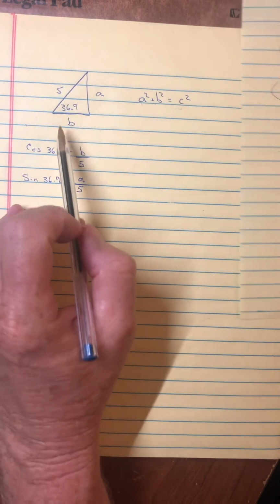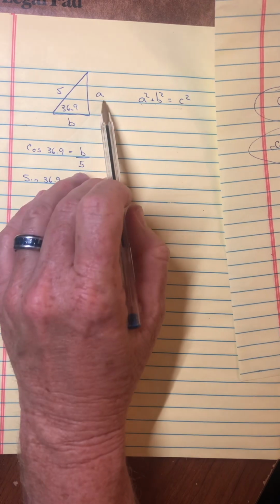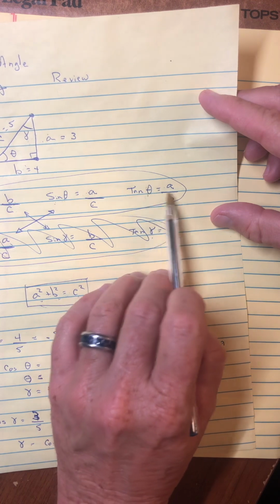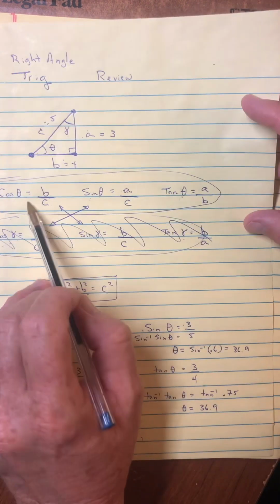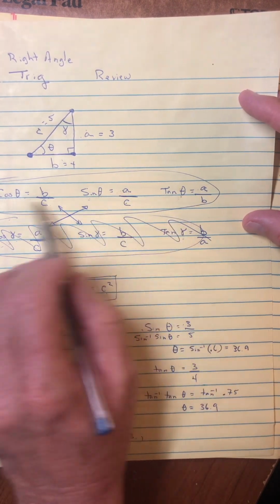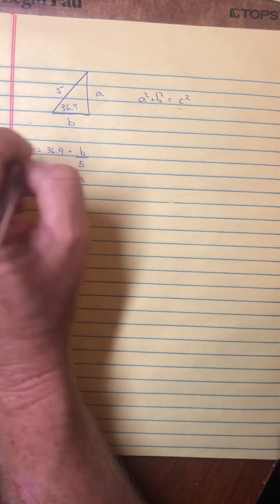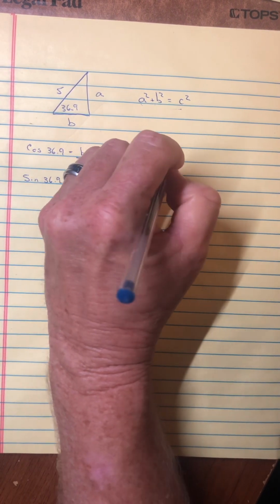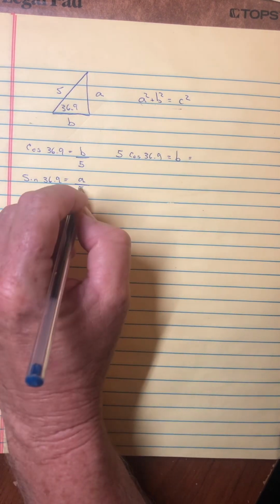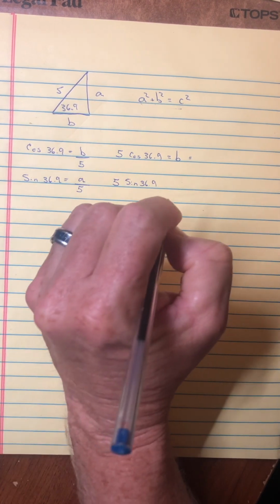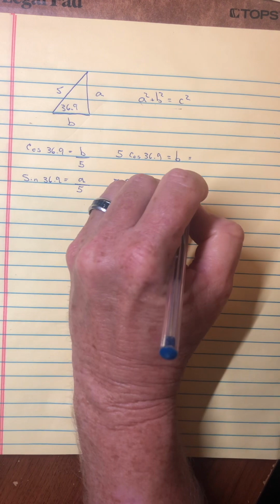And had I given you, say, b instead of the hypotenuse and you wanted a, I would do a trig function, because then I would know b and I know the angle and I can get a. So these 3 trig functions are really nice, because it means that if you know one of the legs of the triangle and one of the angles, you can get the rest of the pieces. And so in this case, I guess I'd move the 5 to the other side. So I'd have 5 cosine of 36.9 is equal to my b. And then same thing here, I'd have 5 sine of 36.9 is then equal to the a.